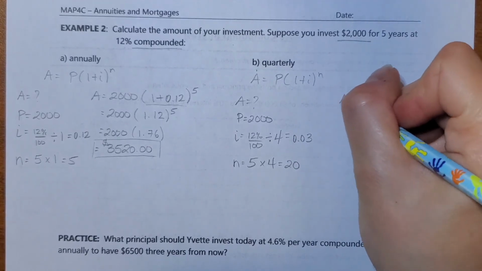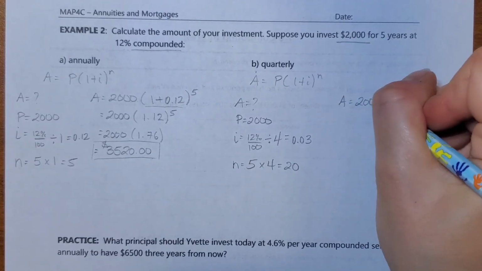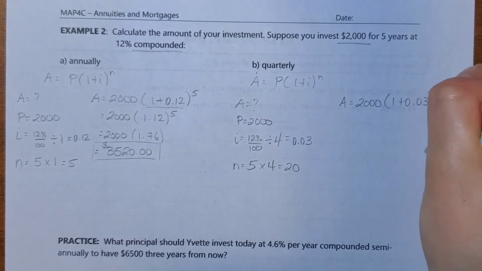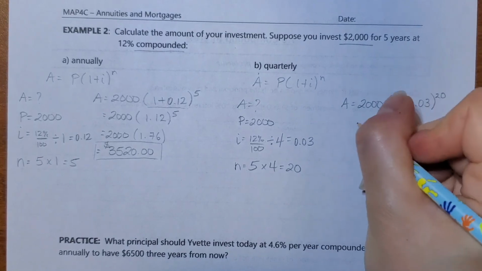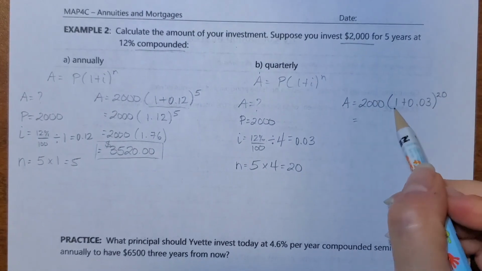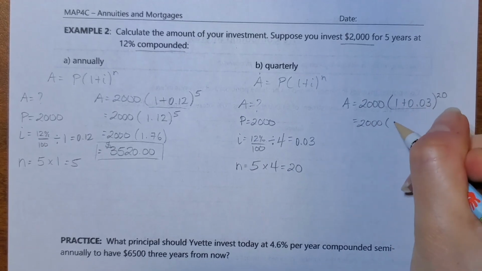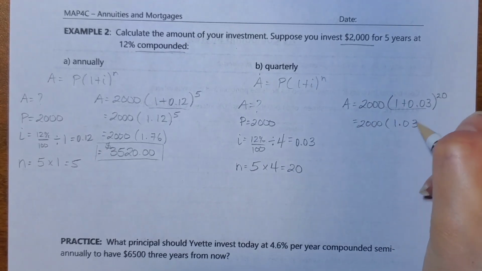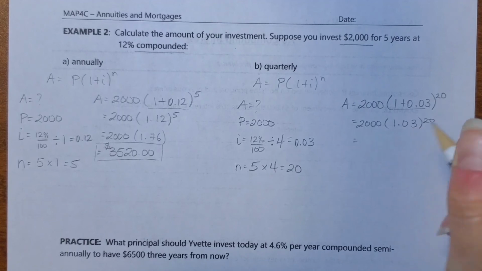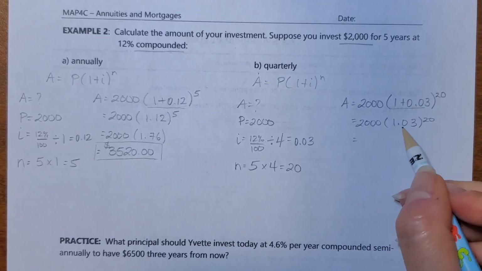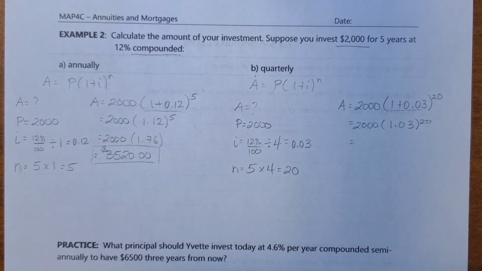So we substitute our values into our formula. 1 plus 0.03, exponent of 20. Again, BEDMAS, so we simplify our brackets. So 2,000 times 1.03, all to the exponent 20.